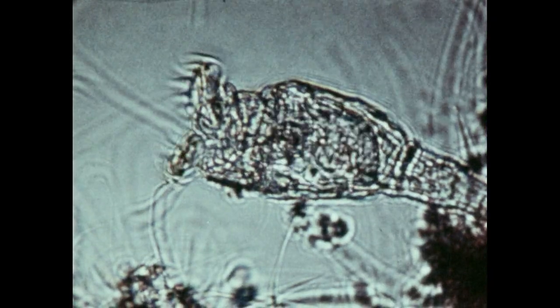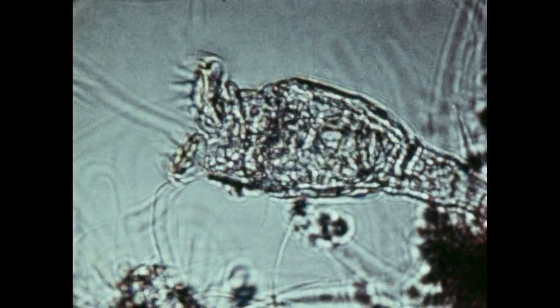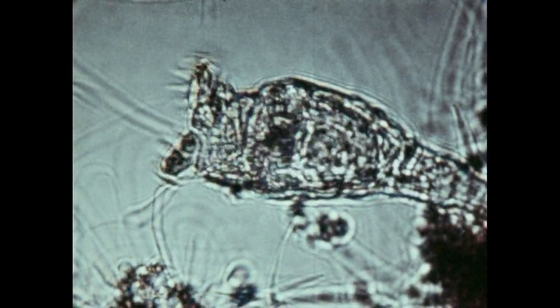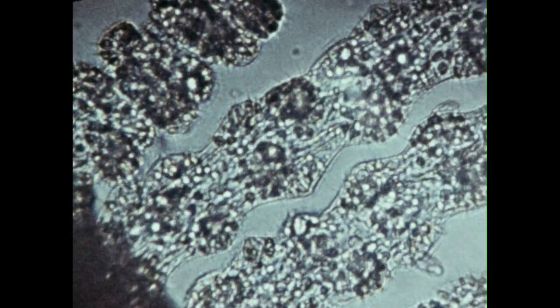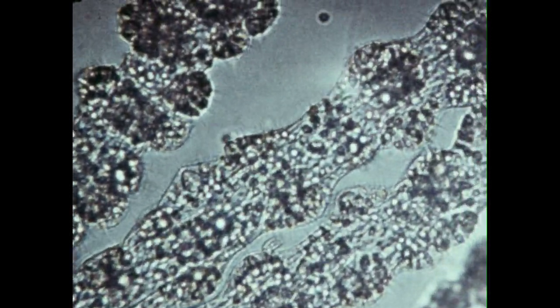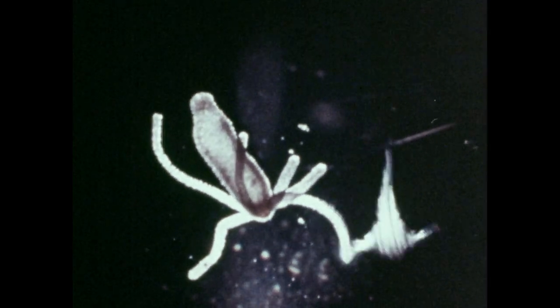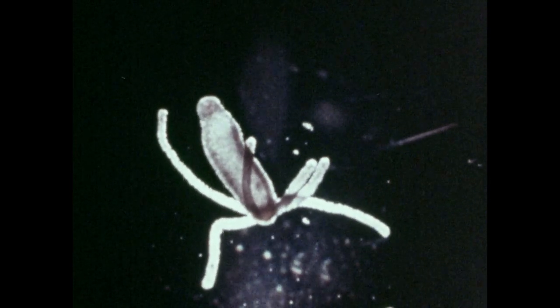Many feeding techniques have evolved. This rotifer uses its whirling cilia to bring in food and a grinding mechanism to tear it apart. The dragonfly larva has a specialized mouth to capture and ingest its prey. Tentacles and stinging cells called nematocysts are used by the hydra to paralyze this small shrimp.